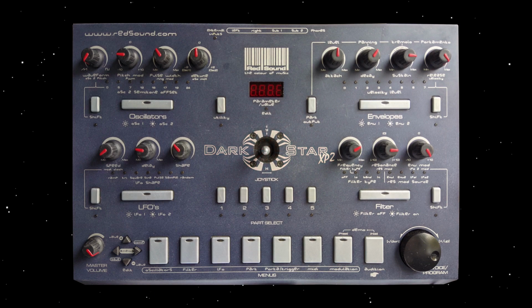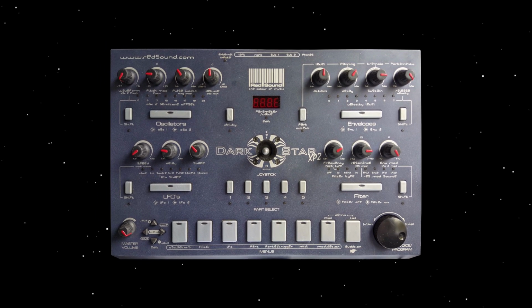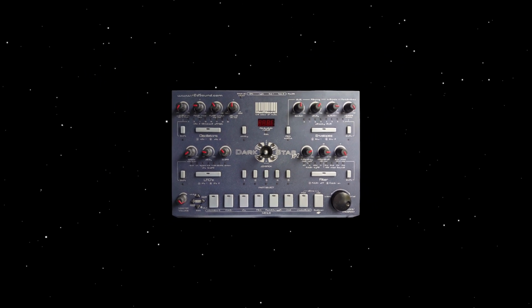But how does it sound? Now that's exactly what we're going to find out next. I've picked a few of the built-in presets to give you an idea of what to expect sound-wise and to demo some live tweaking.